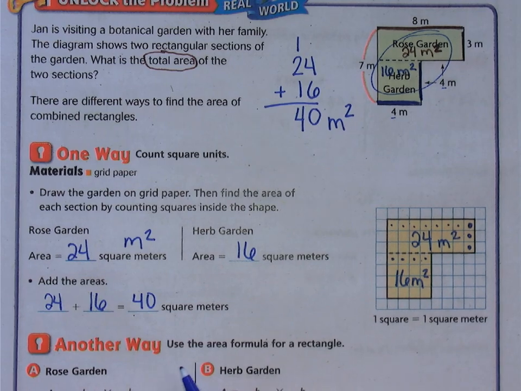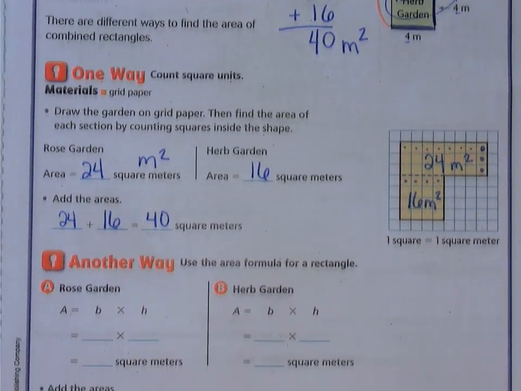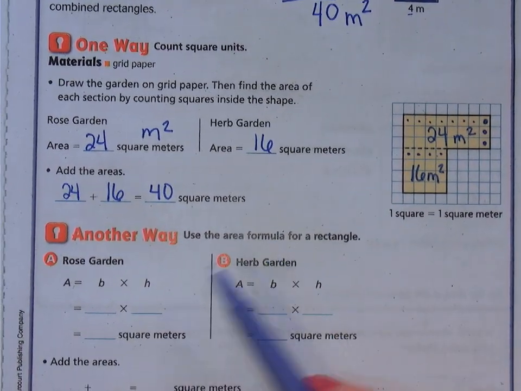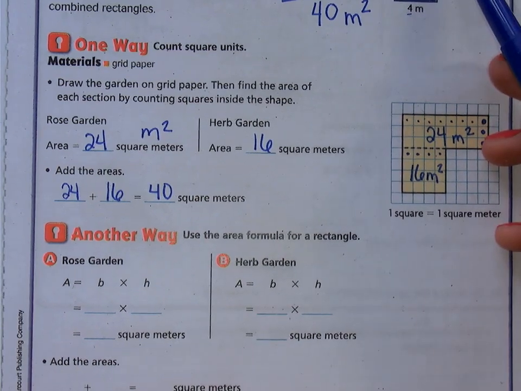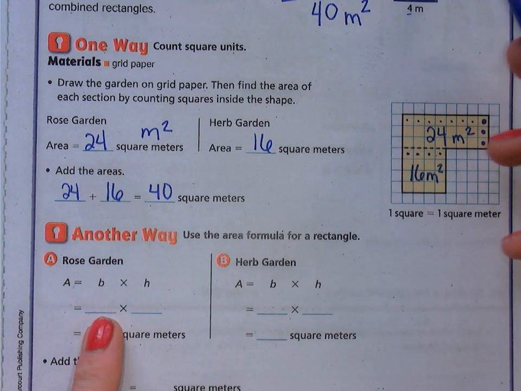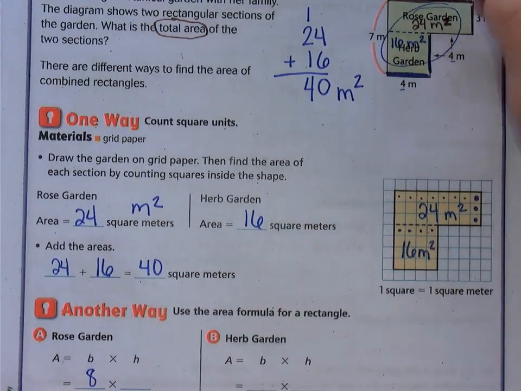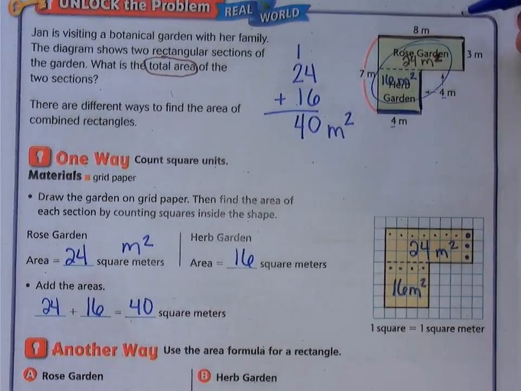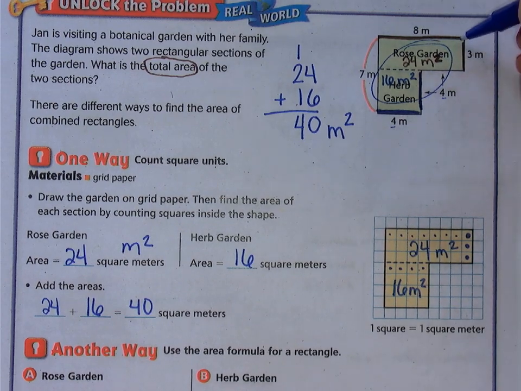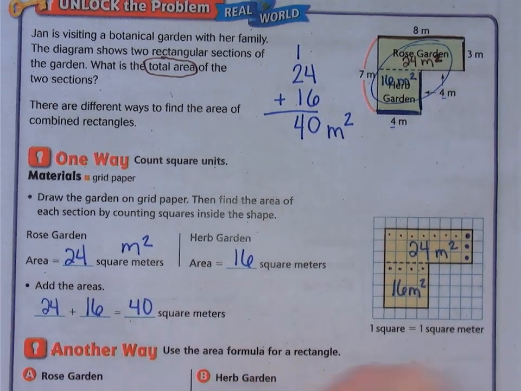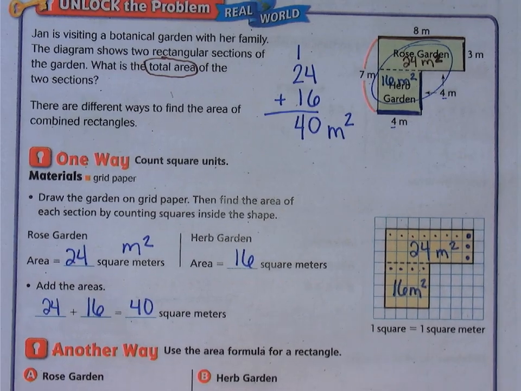Okay. Another way that you could do it is to use the area formula, base times height. That's what we did up here. Okay. The rose garden, the base was 8. Remember up here? The base is 8 right here. The base is 8 and the height is 3. 8 times 3 is 24.